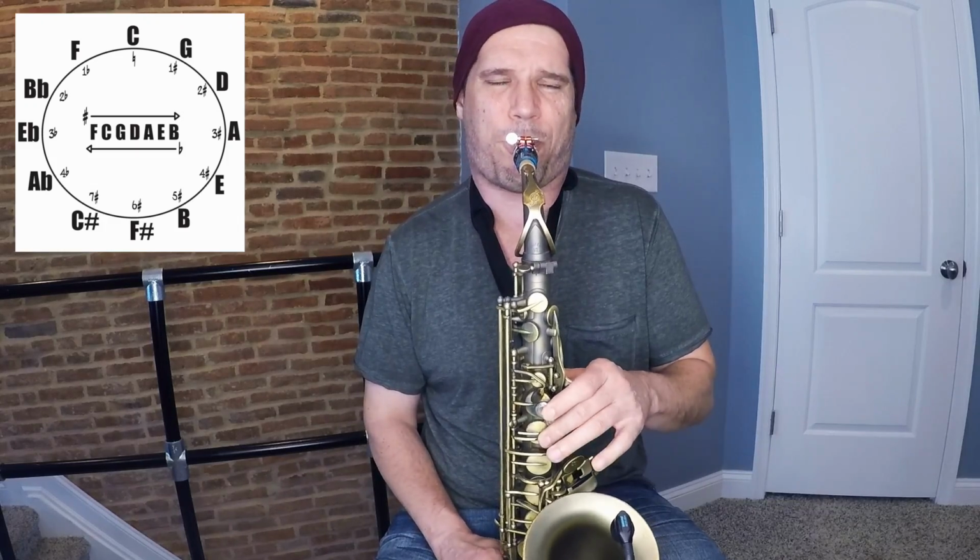In the beginning, it might even be a good idea just to stay in the middle of your saxophone. Notice I just kept dropping down, so I stayed in the middle of my saxophone the whole time. You can also use this lick, this pattern cycle, to work your way through the range of the saxophone. Now, if you're an intermediate player and you might not even know all of your scales yet, you can do this cycle pattern on just the ones you know.